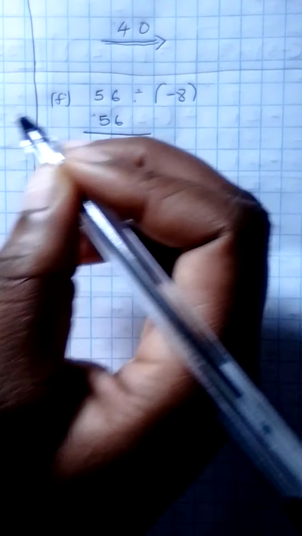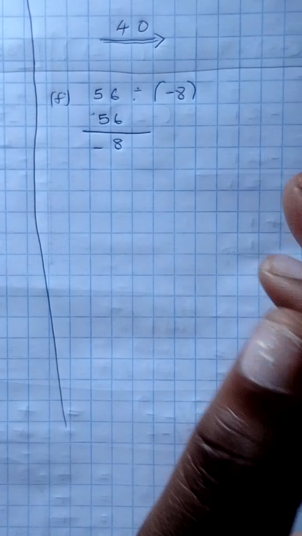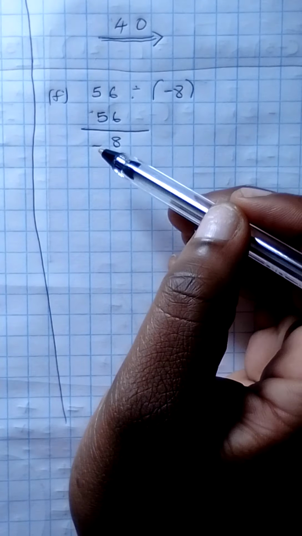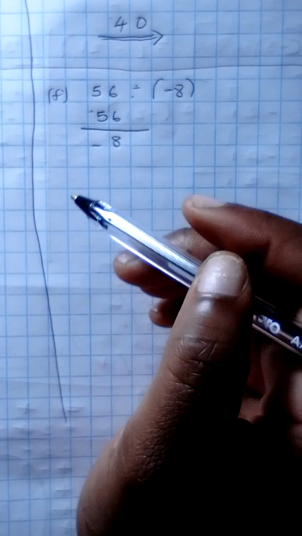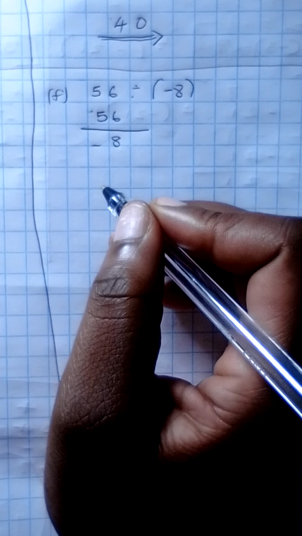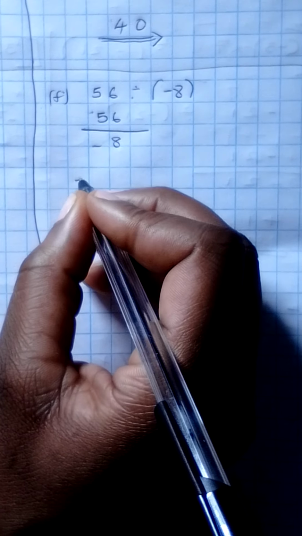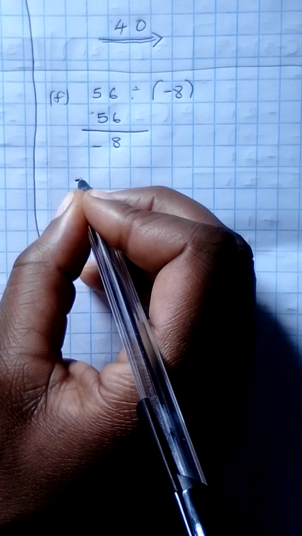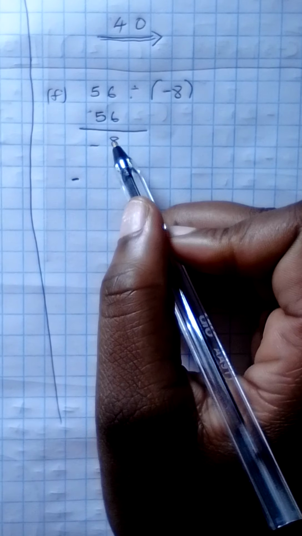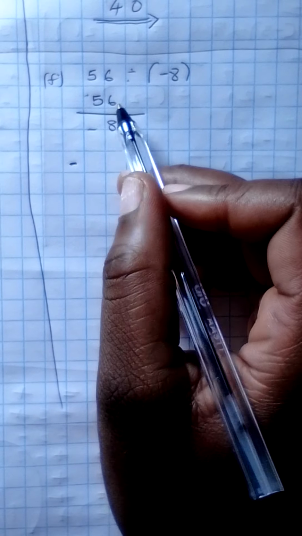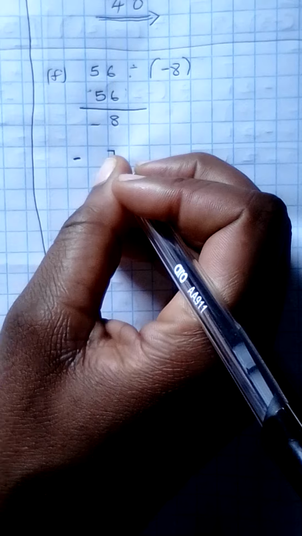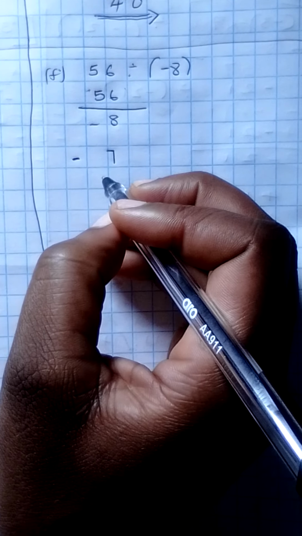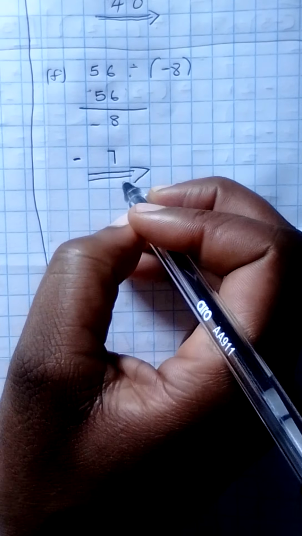There is a plus here, like I said before. So our two numbers have got two different signs. So our answer, we are going to put a negative sign first. Then we divide 8 into 56, which is 7. Right? We put our 7 there. So minus 7 is our final answer.